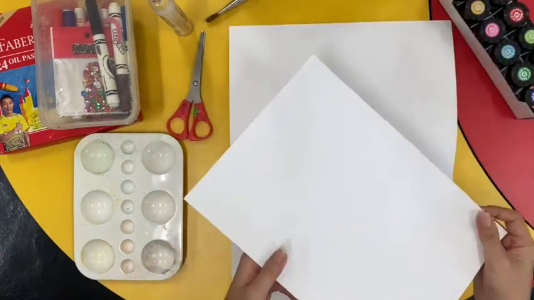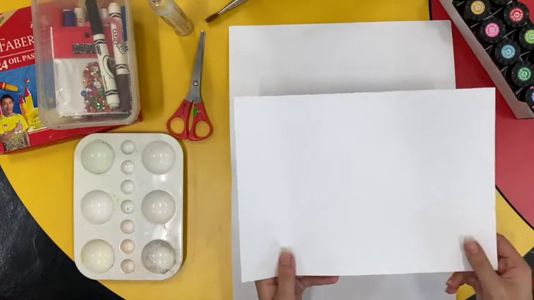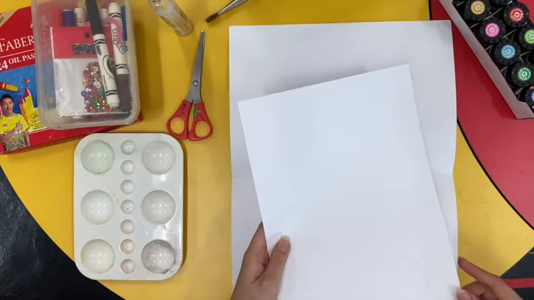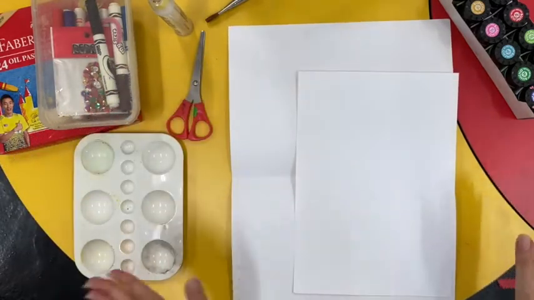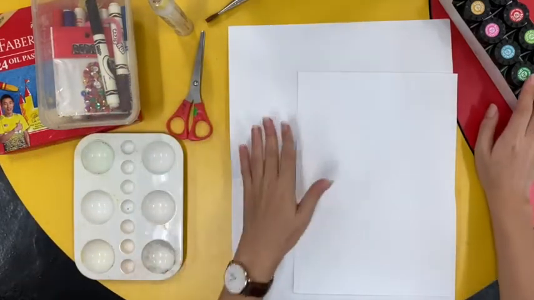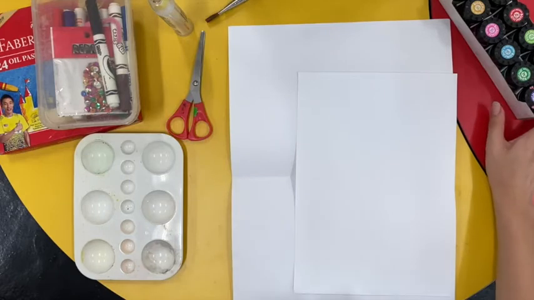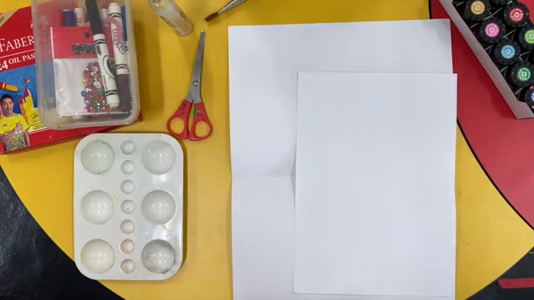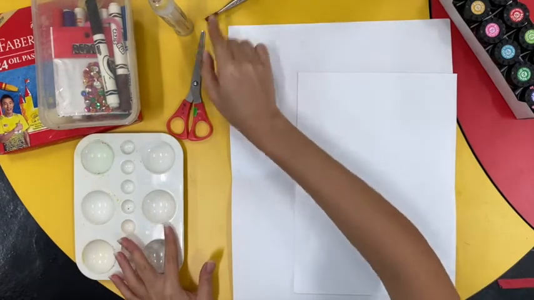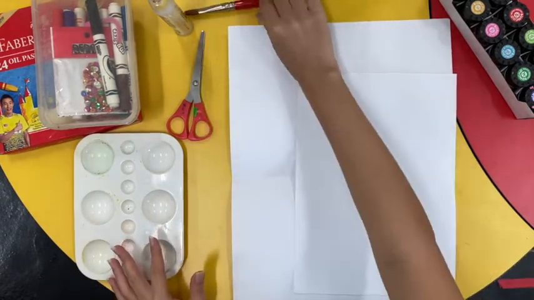Then from last week, remember the extra piece of paper that we had? We are also going to make use of it to create some landscape elements to paste on the land. Then you need some paint to paint our background. If you don't want to paint your background, you could use some crayons, color pencils, or even color papers to put colors in. Then you need your scissors and glue and brush, and you need your color markers or crayons.